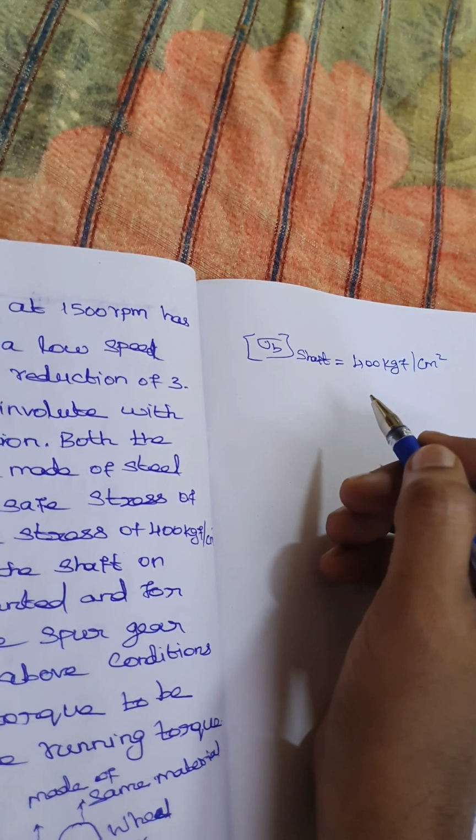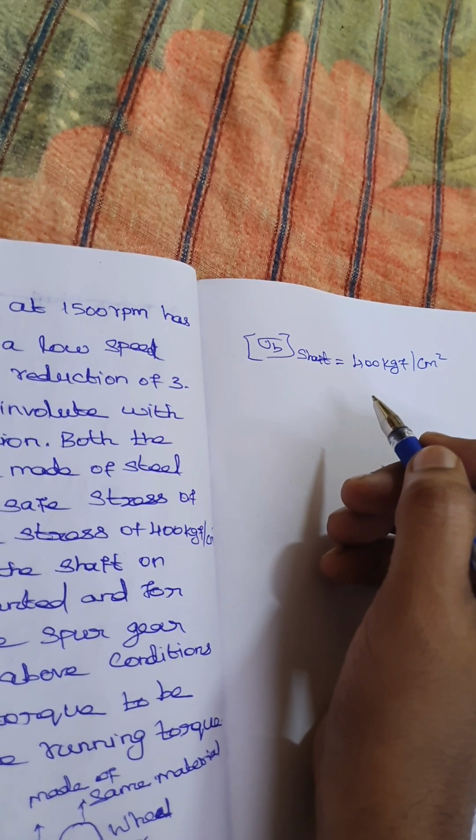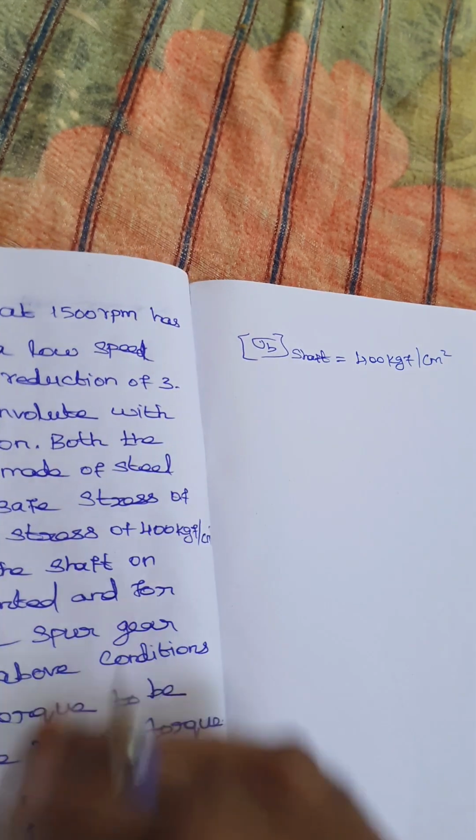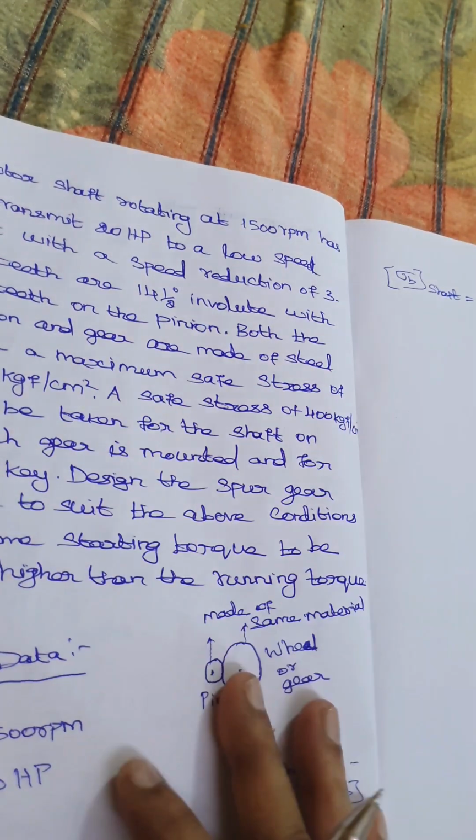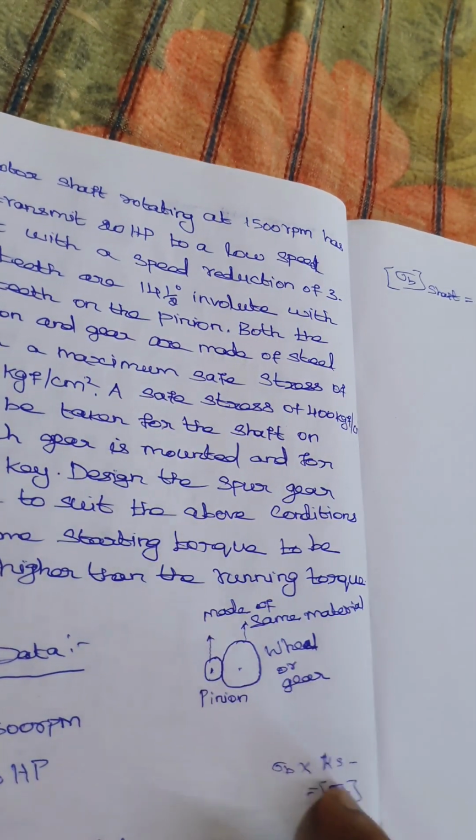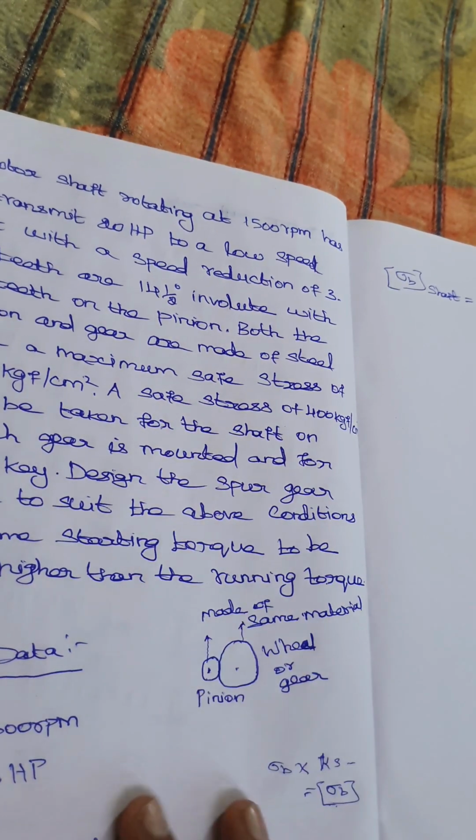These are the data given in the question. So we have written all the given data required to solve the problem.